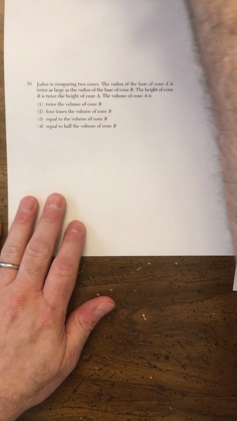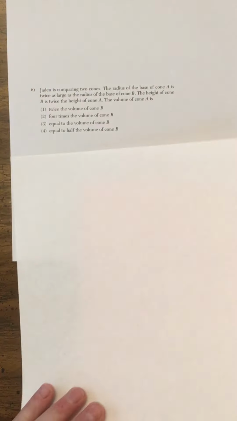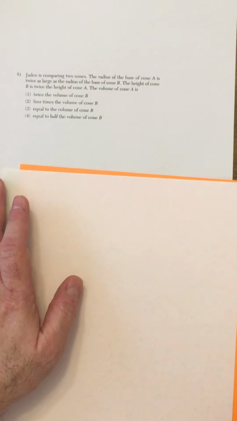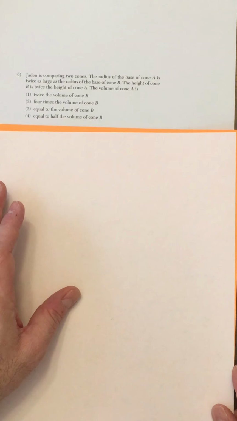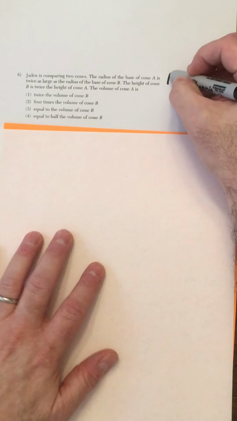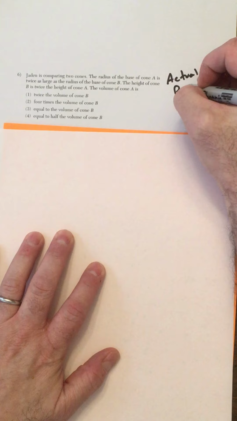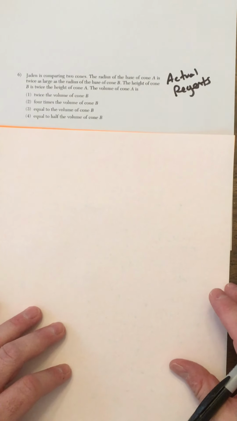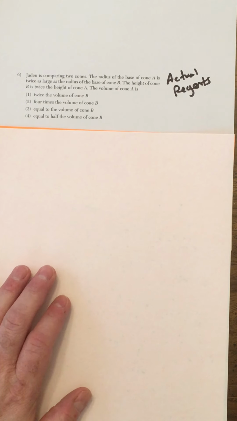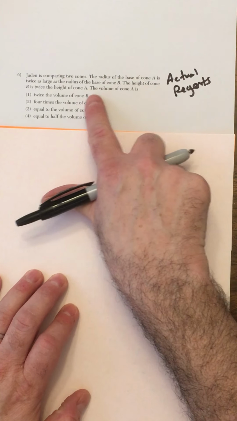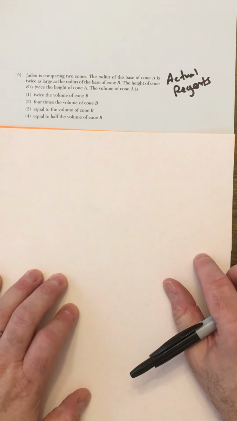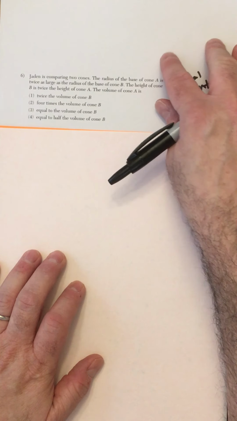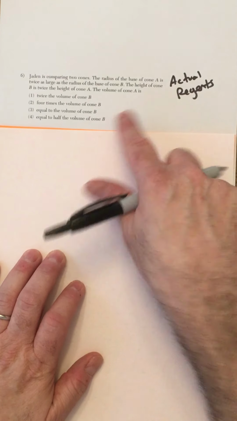All right, last problem. And I'll also do that on this sheet of paper. Okay, Jaden is comparing 2 cones. And this is an actual Regents problem. Okay, Jaden is comparing 2 cones. The radius of the base of cone A is twice as large as the radius of base of cone B. The height of cone B is twice the height of cone A. The volume of cone A is what?